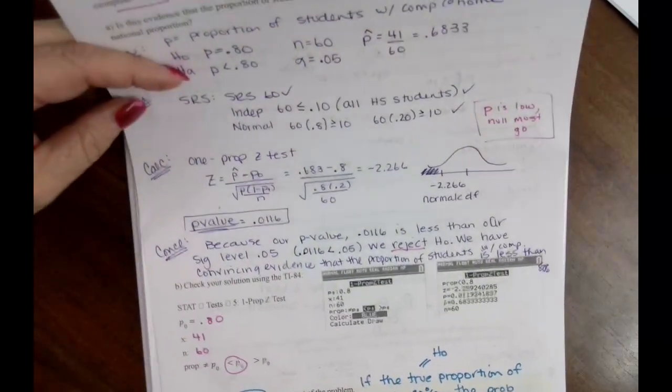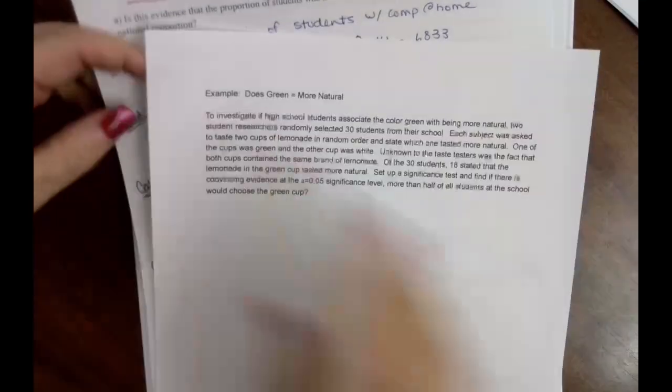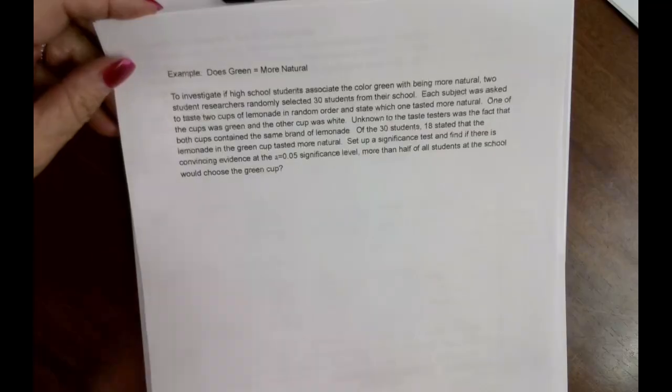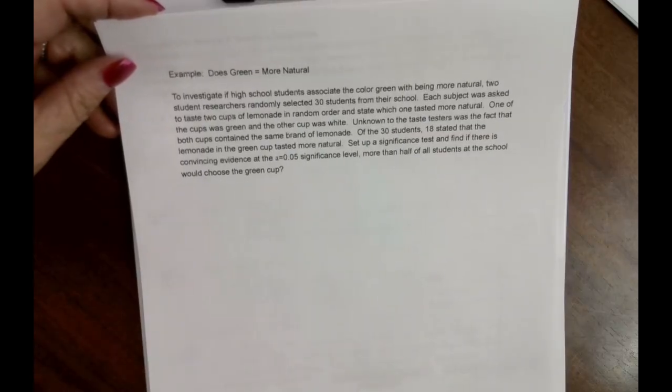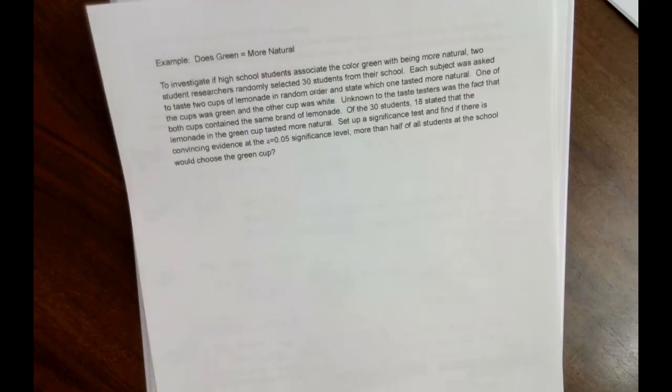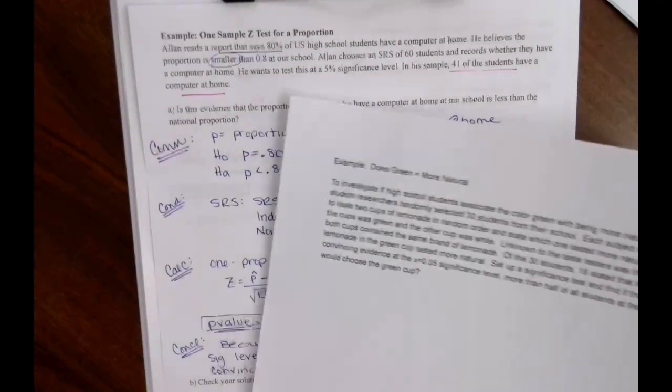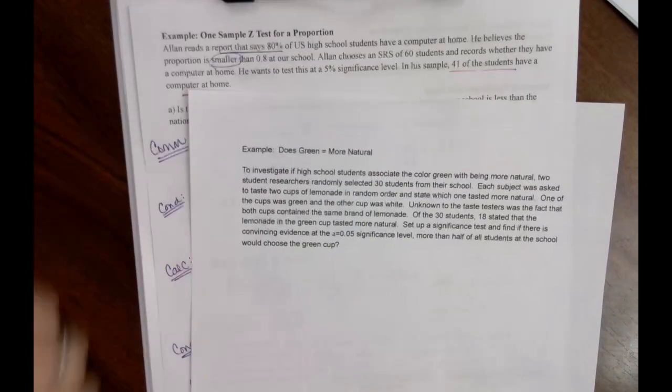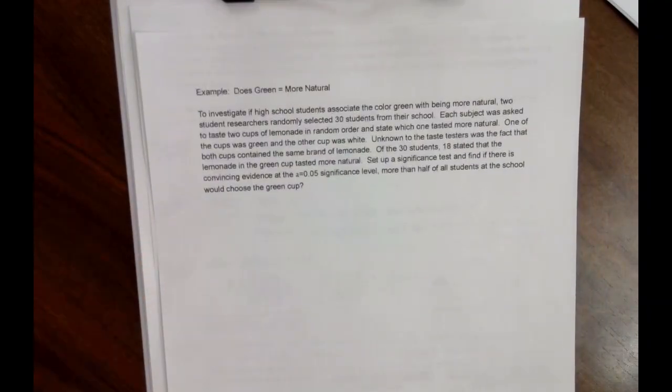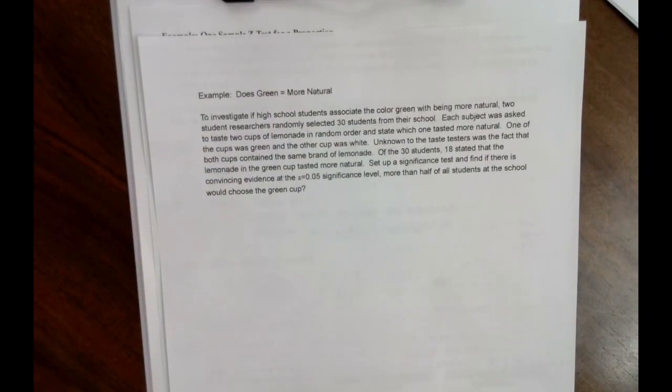Okay, the next page that you have in your notes is another example that came from College Board that talks about does the color green, do people identify the color green with things being more natural? So I want you to practice this. I've got the notes posted on Schoology, so you can go in and look at this after you set it up. Let me give you just a couple of reminders here.